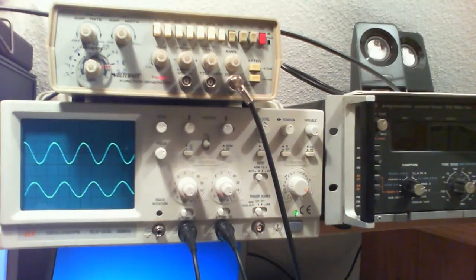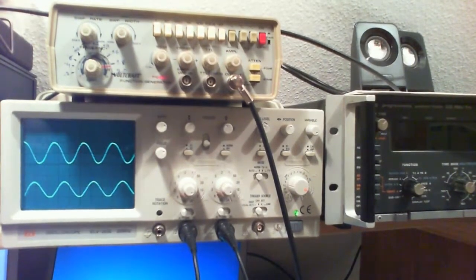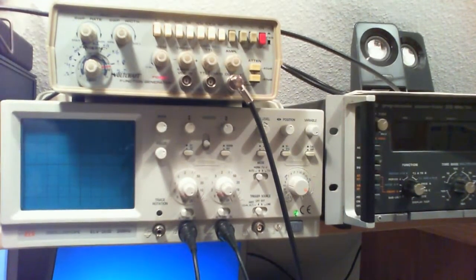Then the only thing that you need now is the value of your resistor. So I disconnect this circuit from the oscilloscope and everything, and I measure my resistor on a multimeter.